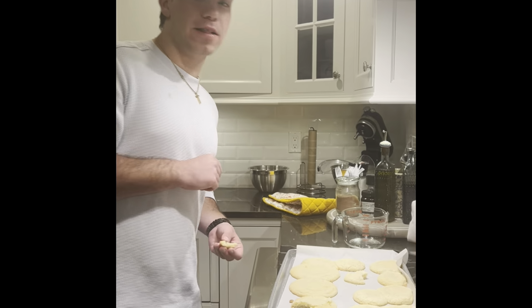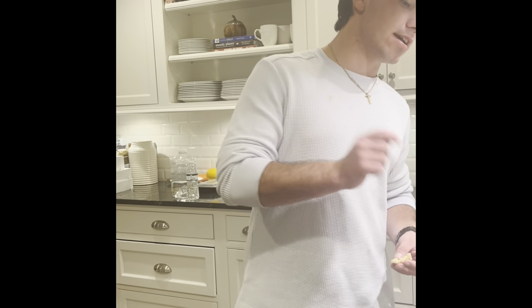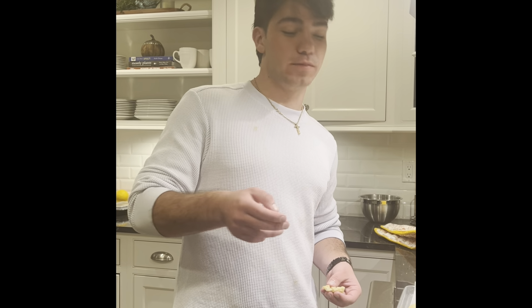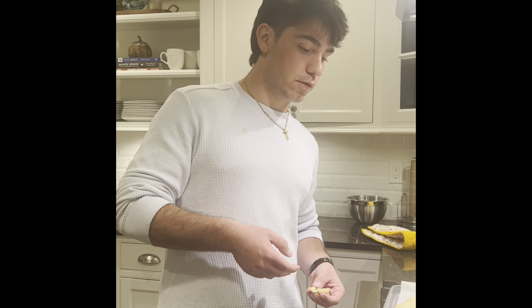I believe our hypothesis was correct in that using cake flour would create an overall softer and less rough texture and consistency for the sugar cookies.